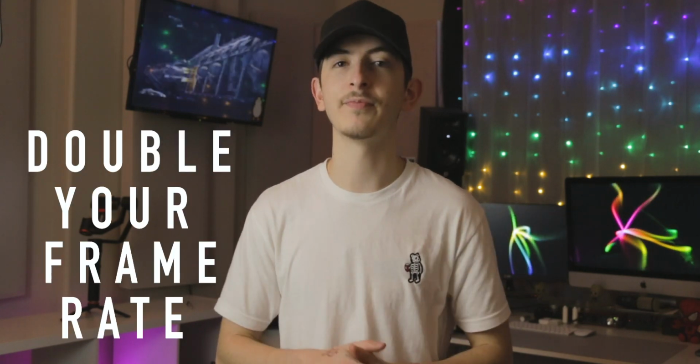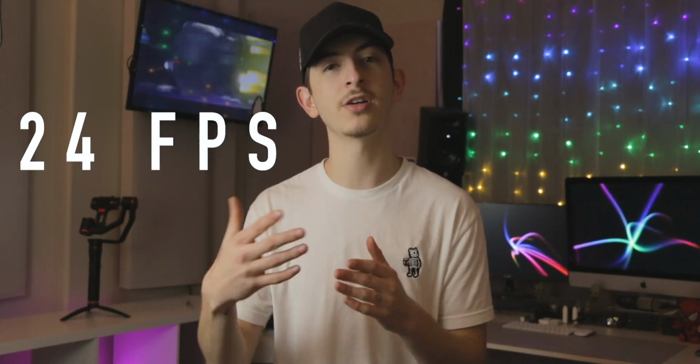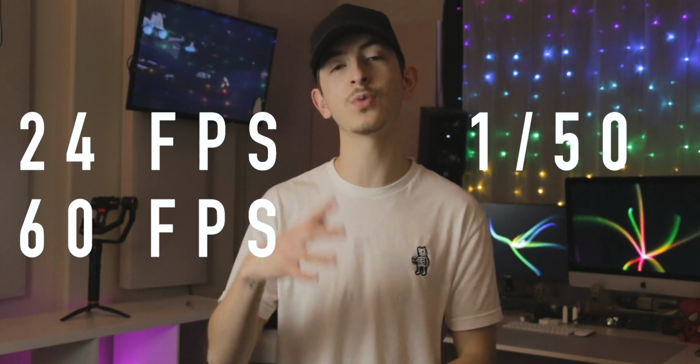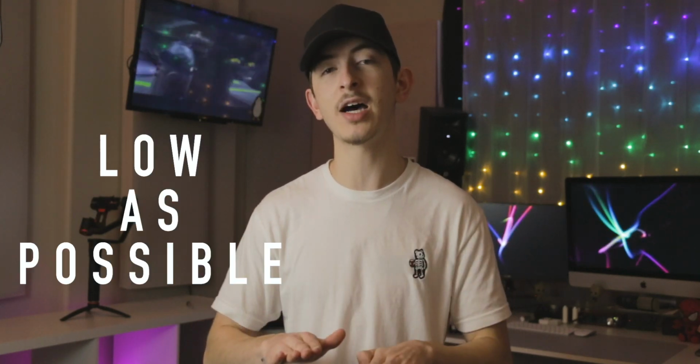And for video, you always want to double your frame rate. So if it's at 24, bring your shutter to 50. If it's at 60, bring it to 120. And finally, your ISO. You want to keep your ISO as low as possible.